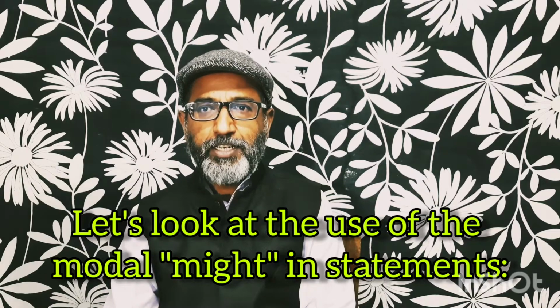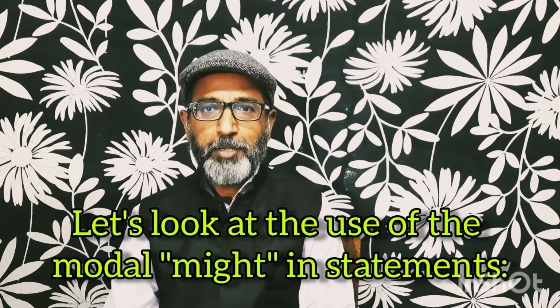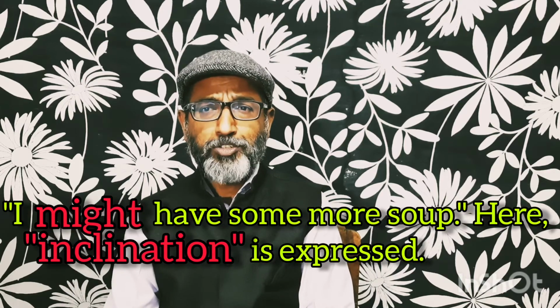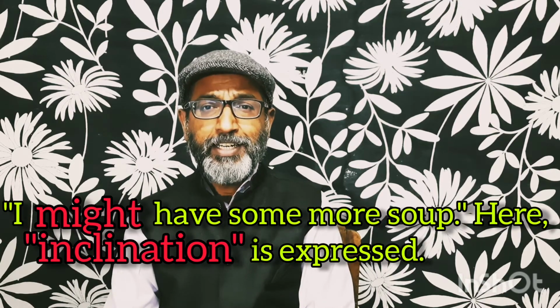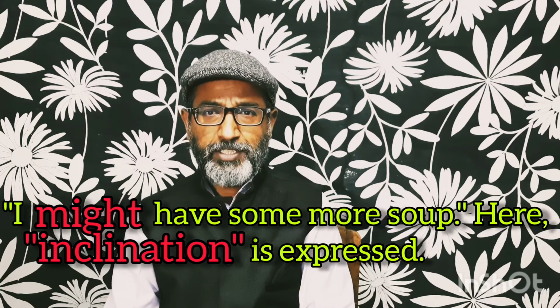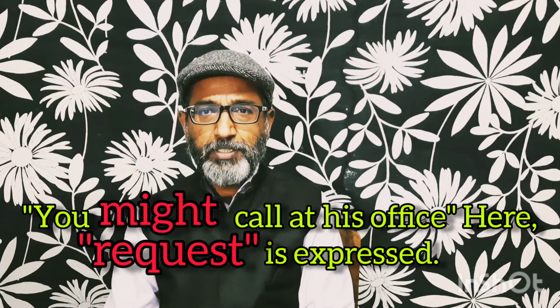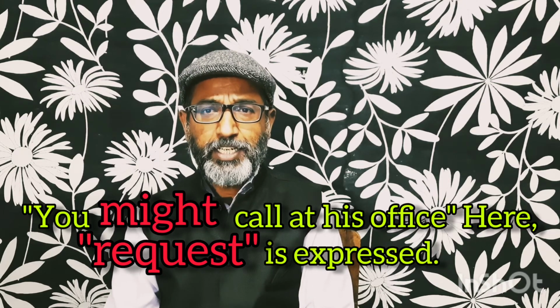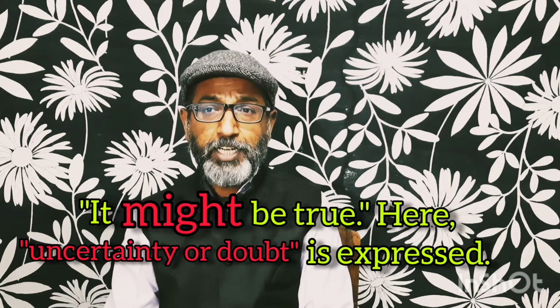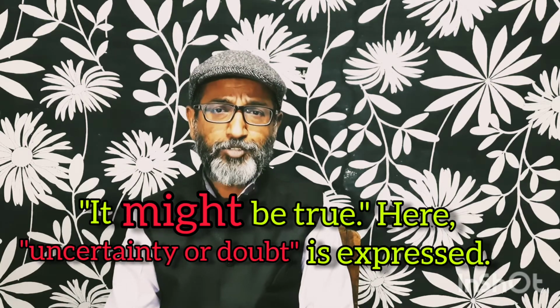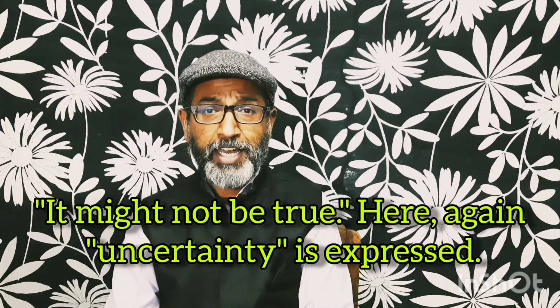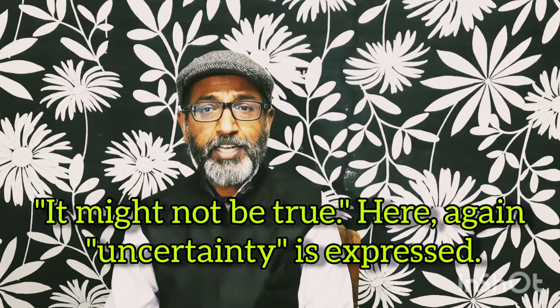Let's look at the use of the modal might in statements. "I might have some more soup." Here, inclination is expressed. "You might call at his office." Here, request is expressed. "It might be true." Here, uncertainty or doubt is expressed. "It might not be true." Here again, uncertainty is expressed.